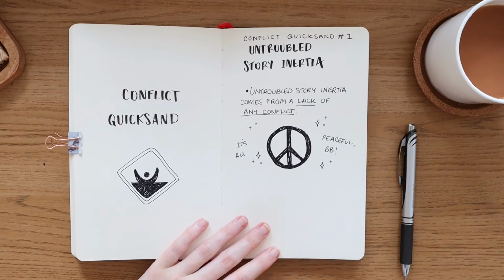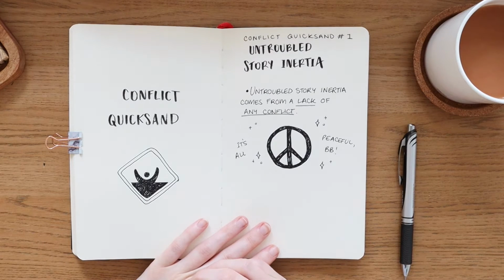The confusing part about untroubled story inertia is that any of the particular actions that your character is taking can be conflict in another context. We end up writing untroubled story inertia because we're used to seeing characters get up and make toast for themselves, and it's compelling.